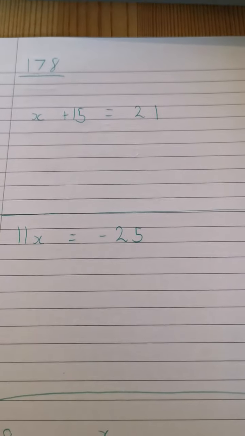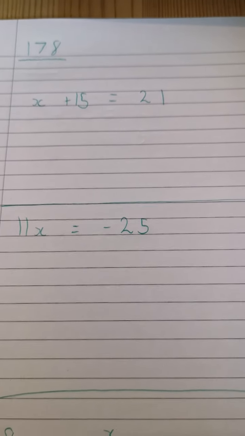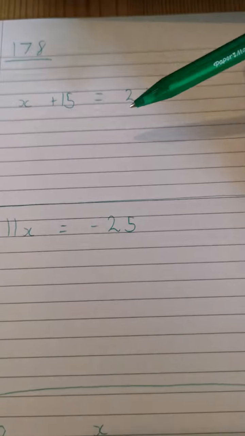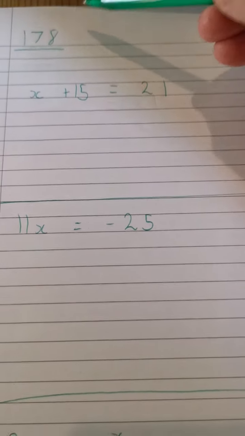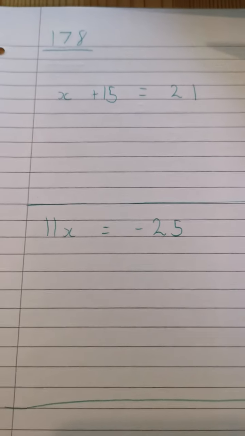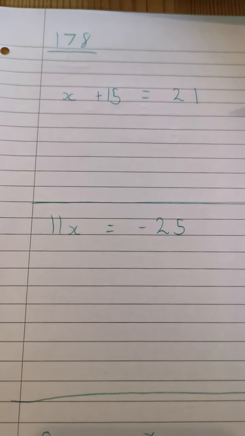I'm just going to try and hopefully give some guidance on the Hegarty task that has been set this week. So we're looking at linear equations and solving these. What I want to do is start off with 178 and just go through a few questions that I had when I looked at the preview questions and talk through these.